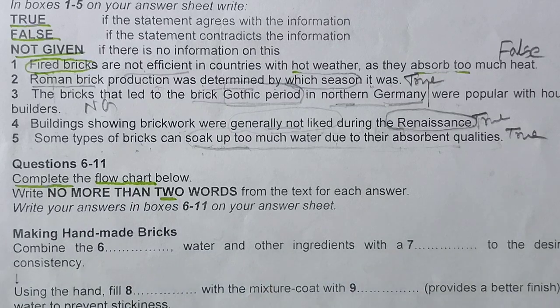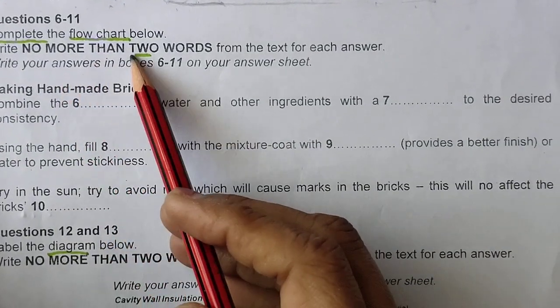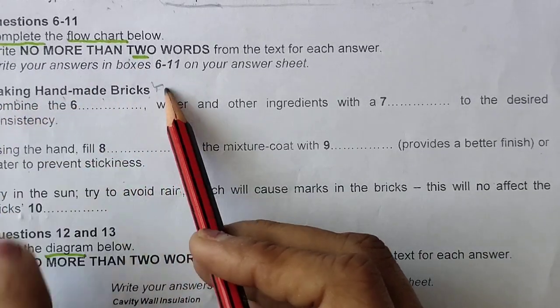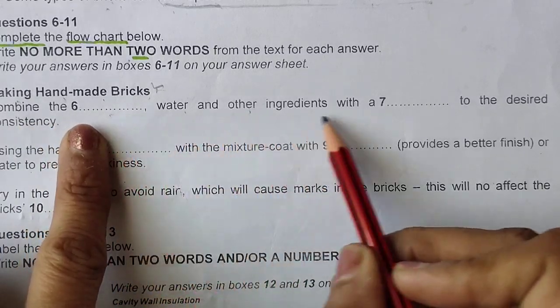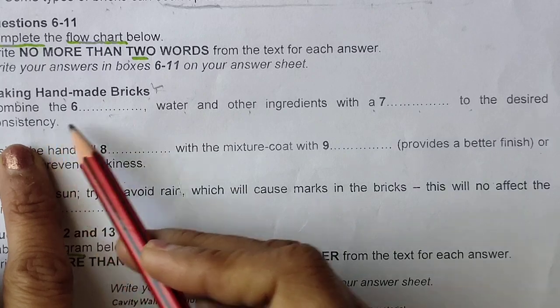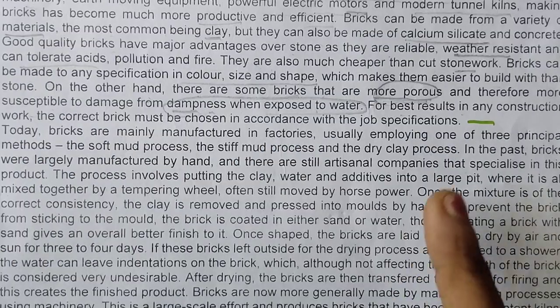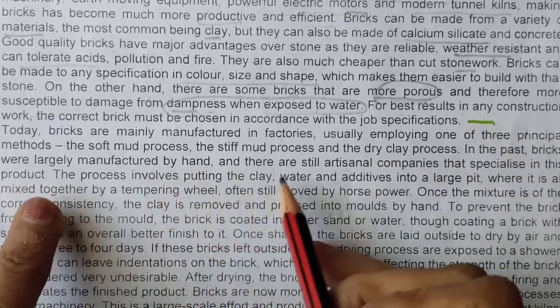Okay, now let's move on to the next question. We have to complete the flow chart with no more than two words. Making handmade bricks: combine the dash, water and other ingredients with a dash to the desired consistency. Water and other ingredients, let's find it. So now we were looking for water and other ingredients.